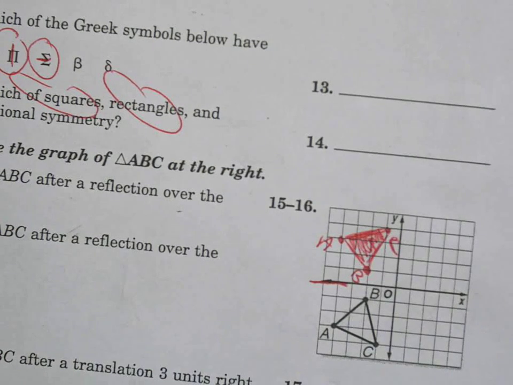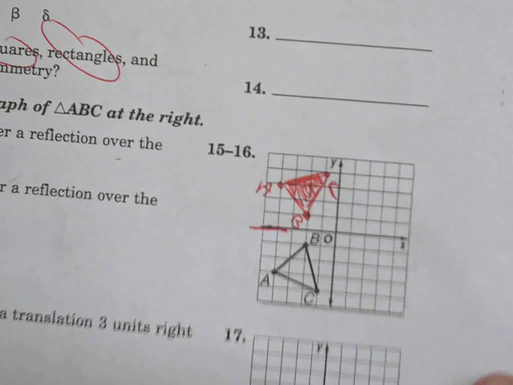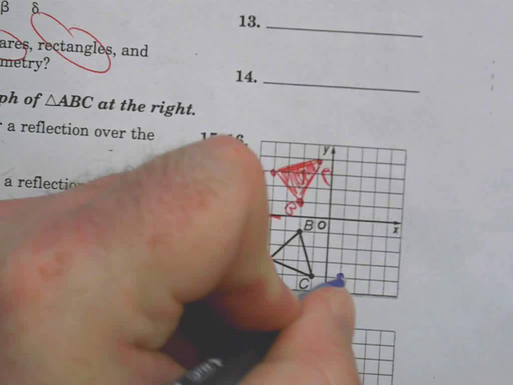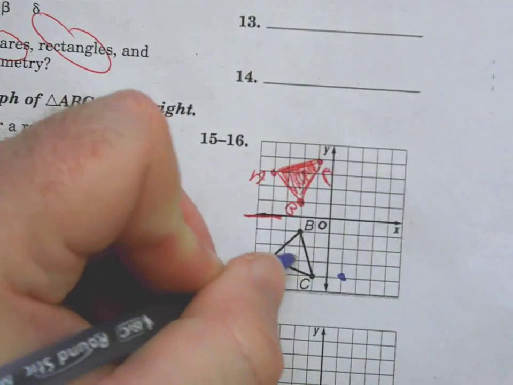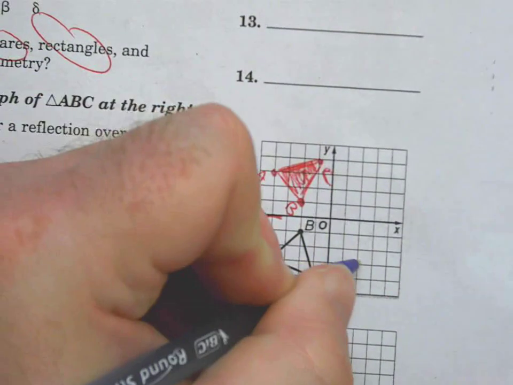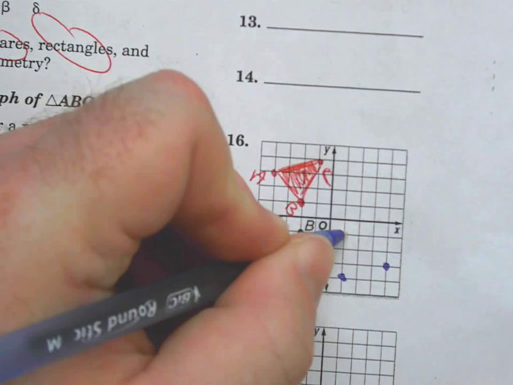Now, over the y-axis, I'm going to go yellow, I'm going to go blue on this one. I have C right here. I have A at 1, 2, 3, 4. 1, 2, 3, 4. And B is only 1, 2 away.